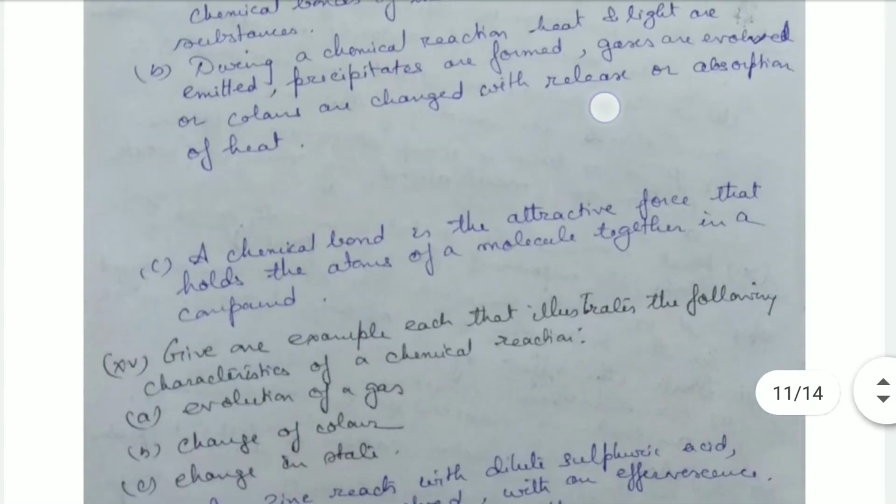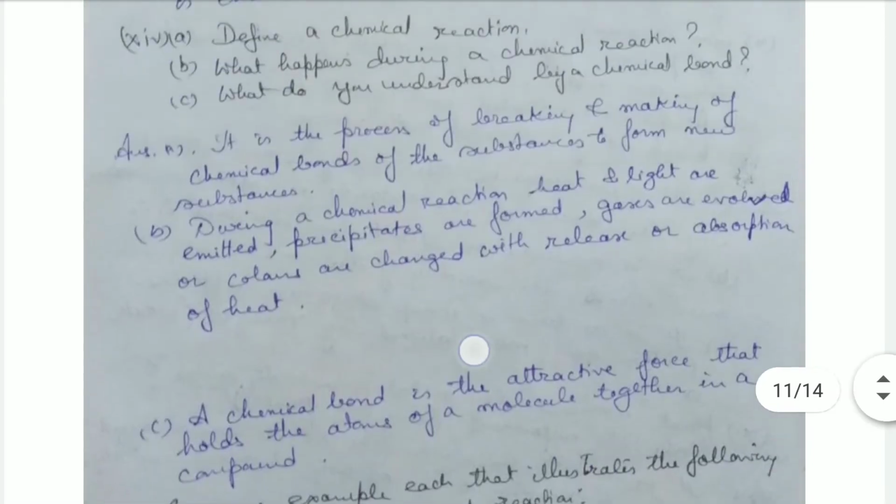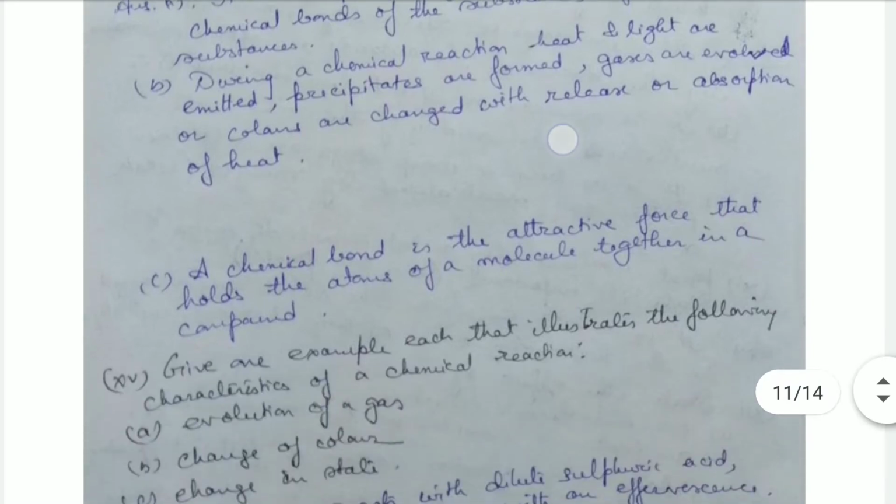Now what is a chemical bond? What do you understand by chemical bond? I told you in a chemical reaction a bond is created or it is broken. So what is a chemical bond? Chemical bond is an attractive force that holds the atoms of a molecule together in a compound. Okay, it's an attractive force by which the atoms of a molecule are held together in a compound.